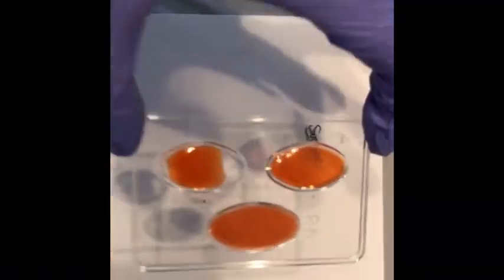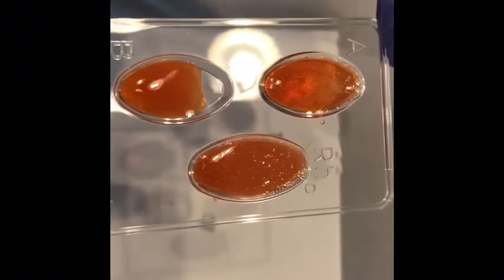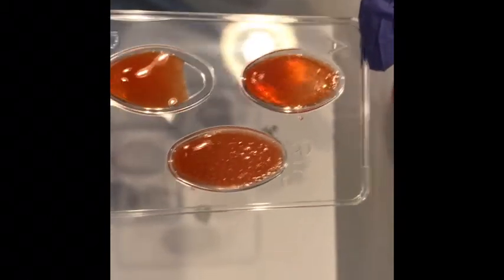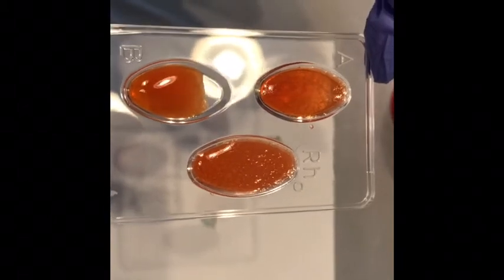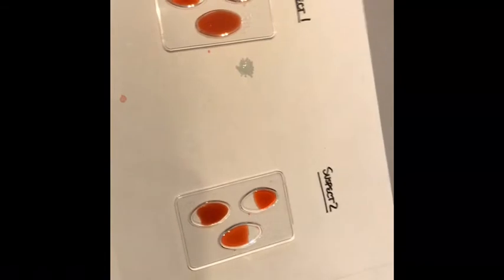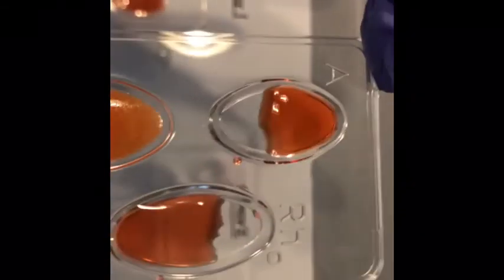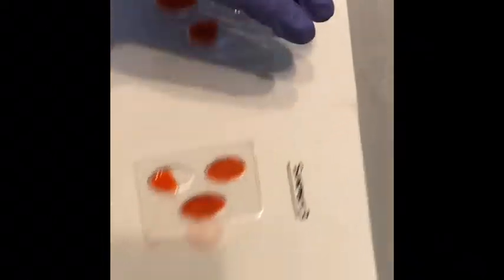So, looking at this lab setup, we have clumping in A, we have clumping in B, and we have clumping in RH. This is the exact same as the one we just ran. This is suspect 1. So suspect 1 has clumping in A, clumping in B, clumping in RH, so this is AB positive. Suspect 2, if we look, suspect 2 has no clumping in the A, clumping in the B, and then no clumping in the RH. So that is suspect 2.